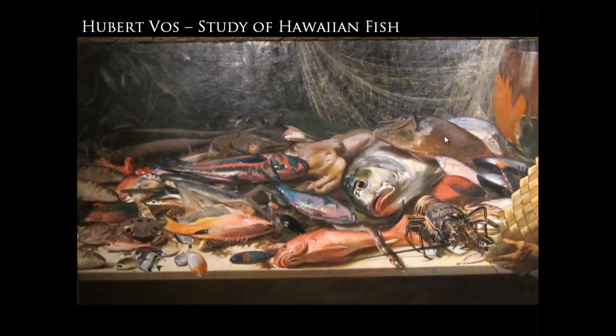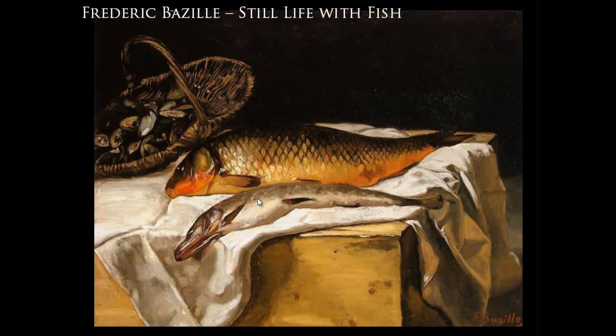And here's an example of a piece of art that renders fish pretty effectively. This is a study of Hawaiian fish by Hubert Voss. And there's not too many scales visible on all of the fish, but the highlights are done really well. And then here's a piece by Frederick Bazille, which is also pretty good. The scales are there. He doesn't overdo the shading on the scales, but he does the highlights well. The highlights really help to bring out the texture of the scales.